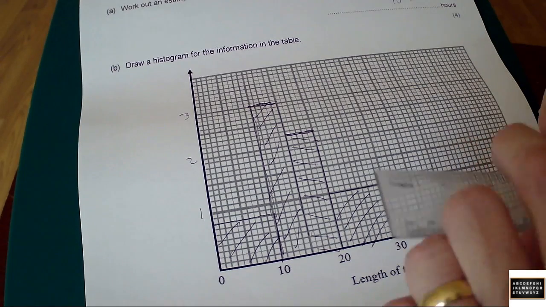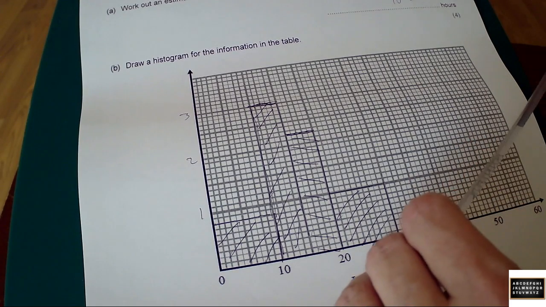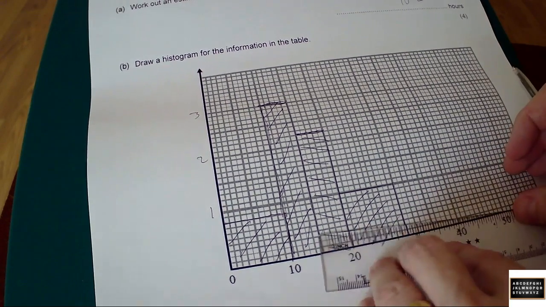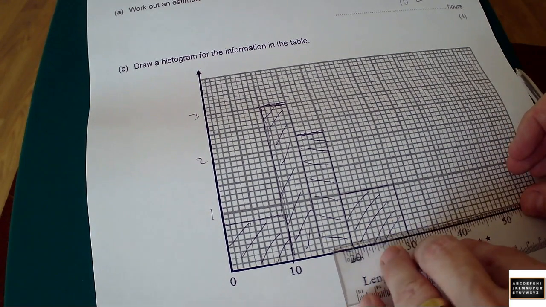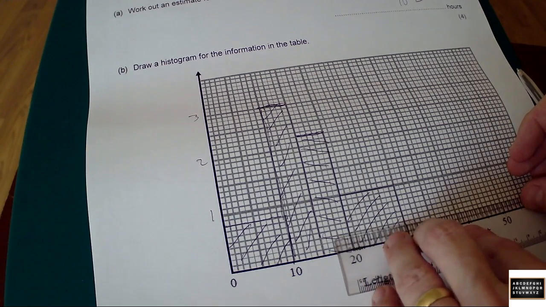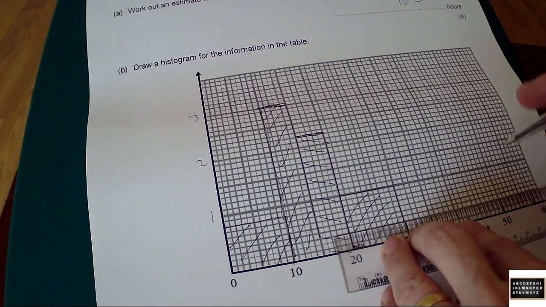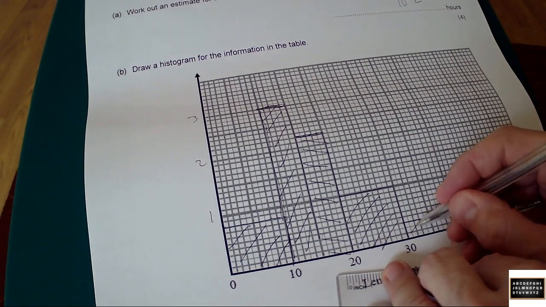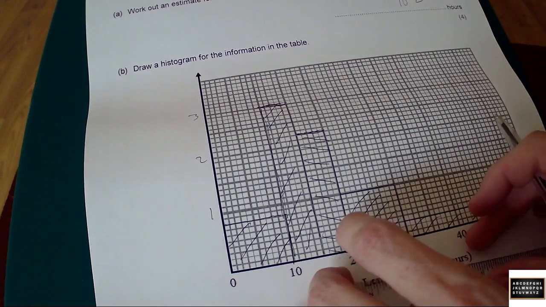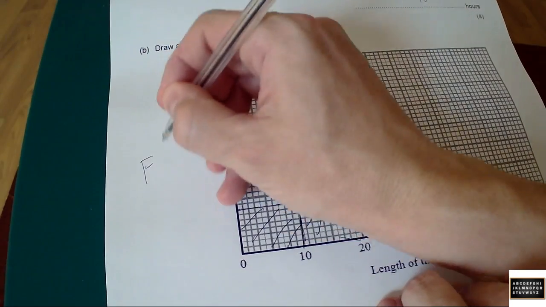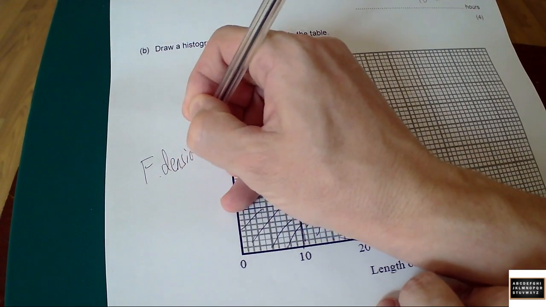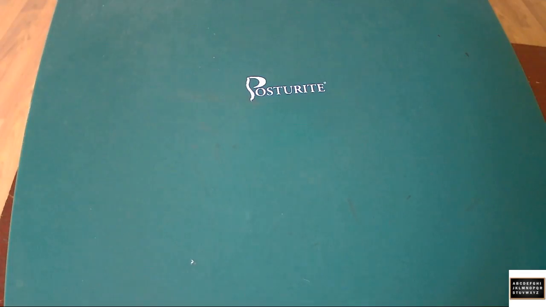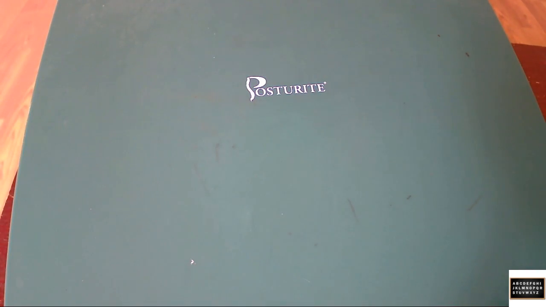And then 6 divided by 20, and then you would need to, no, it's 0.3. And that's that one. And then just add in that you've got frequency density. And then that's your job, all done. Excellent. Right, next one.